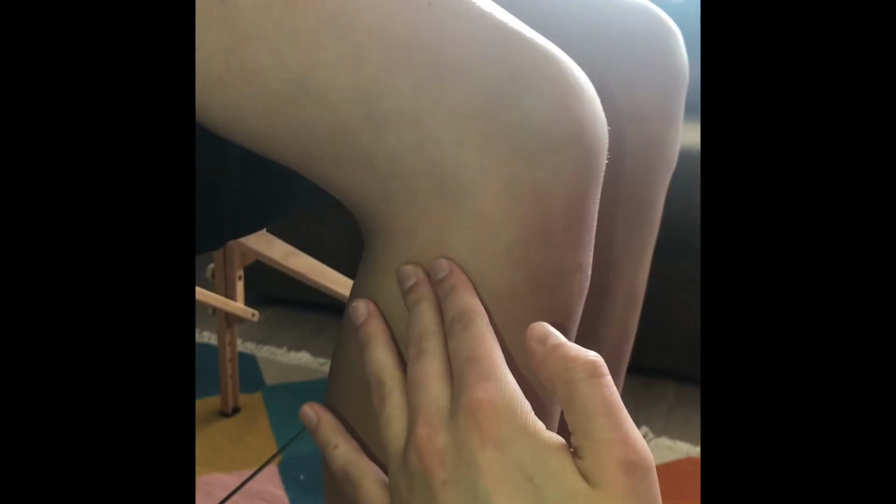Using the palm of my hand, I'm able to find the fibular head. This is an important structure because the biceps femoris is going to be inserting here, and then this is also an attachment for the fibularis muscles of the lateral compartment. Go ahead and bring your foot up here.